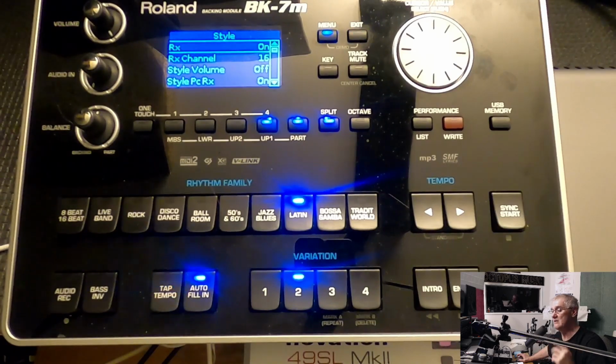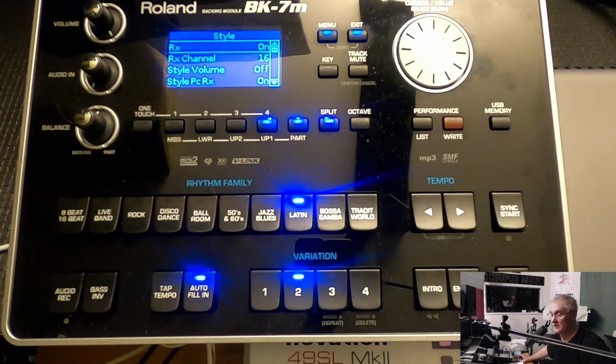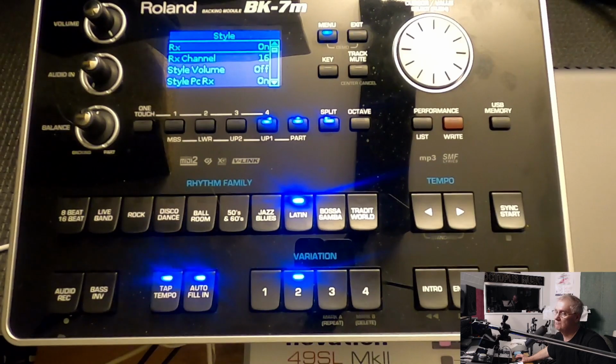So everything, even the user section, even a list, the performance list, everything you can control through Cubase if you have a template. I made that template, and you should make a template for yourself, or you can purchase that template from somebody who made it.